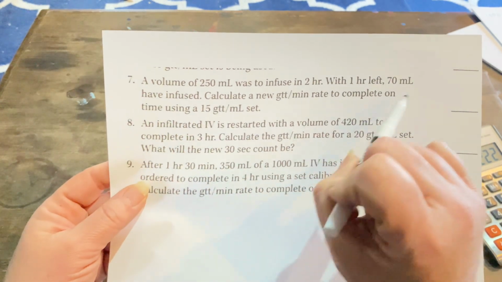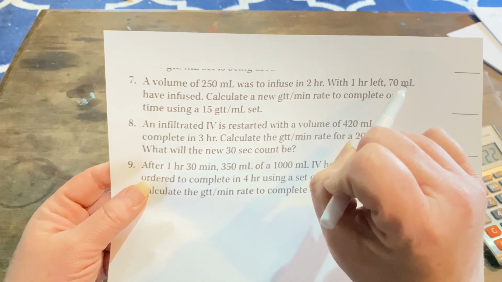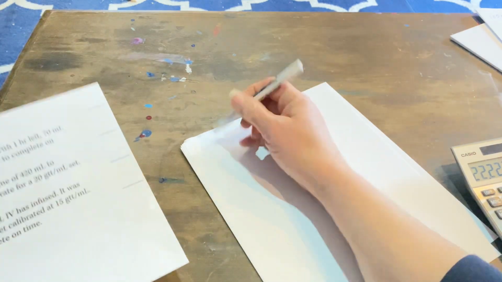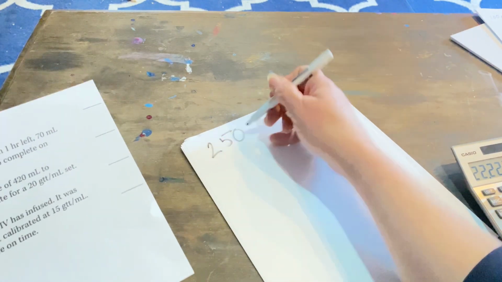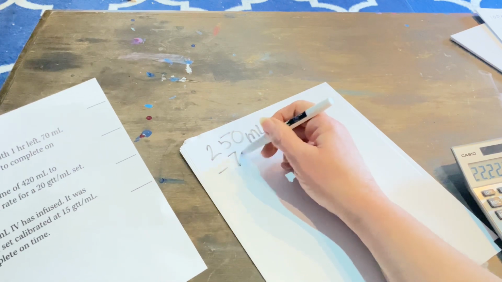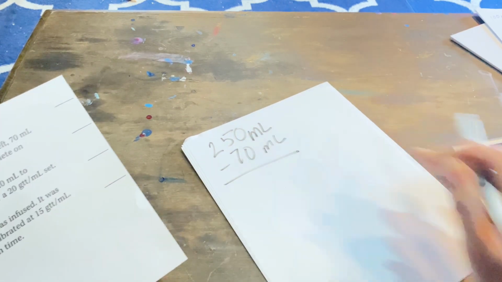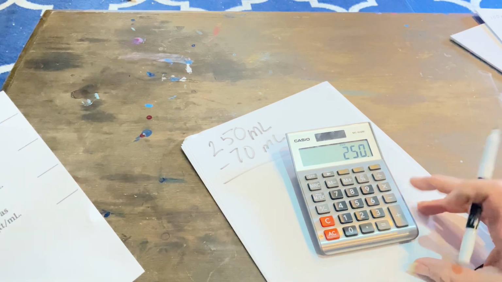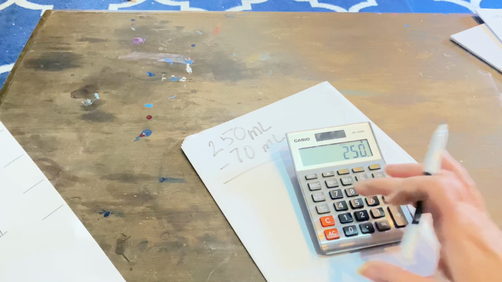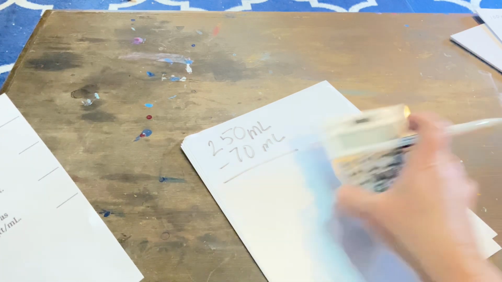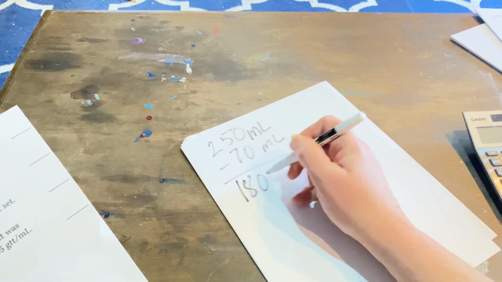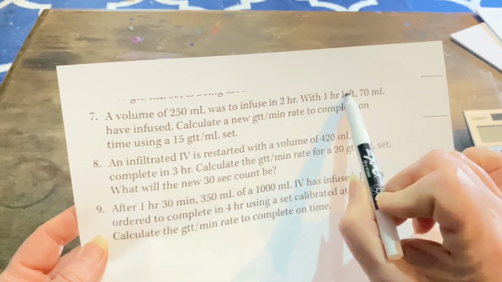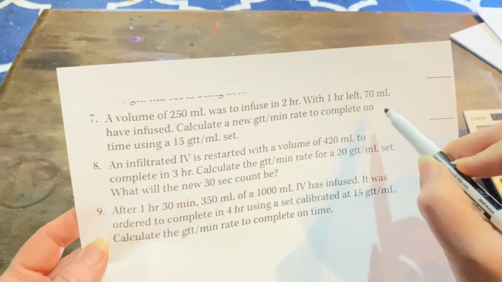So we got to subtract 70 from 250. Somebody going to get written up. 250 milliliters minus 70 milliliters. And you can do it on a calculator. That's 180 milliliters. And so it was supposed to go over 2 hours, and we only got 1 hour left, so it's got to go over 1 hour.